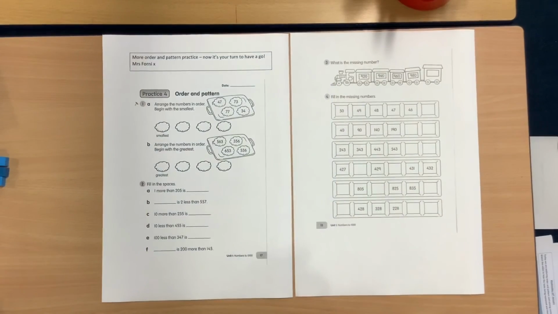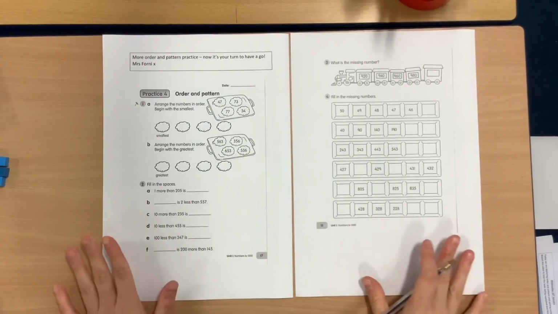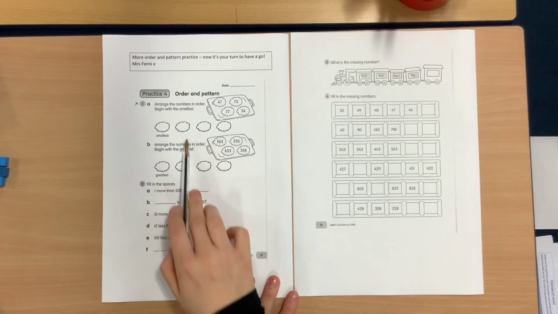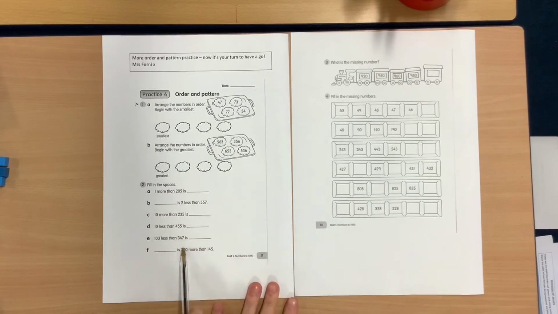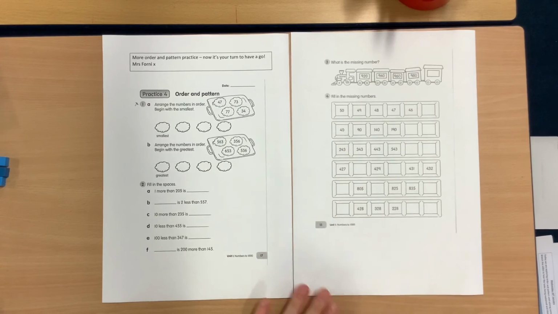Okay guys, so here are your tasks for today. If you have a go, as you can see, you have already done this part of practice 4 yesterday, so do not worry about this bit. Just question 2, 3 and 4, and then we'll be back tomorrow with your answers. Good luck!